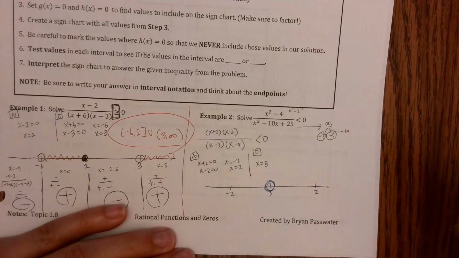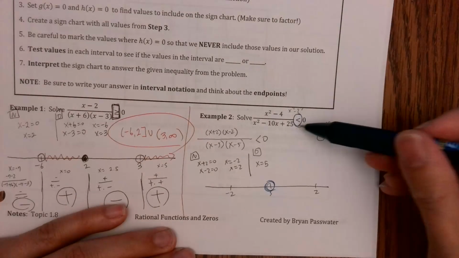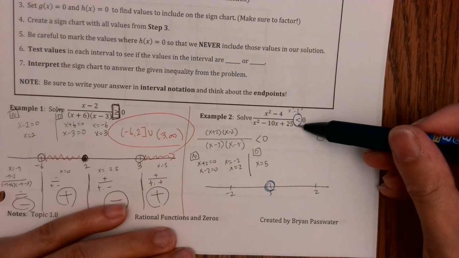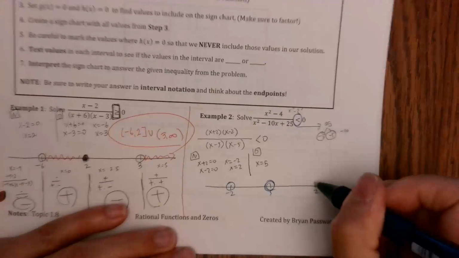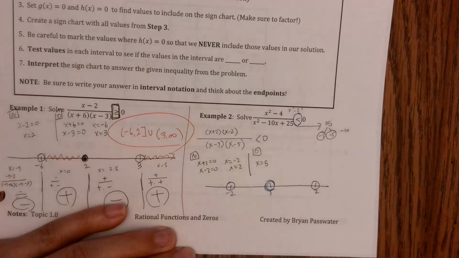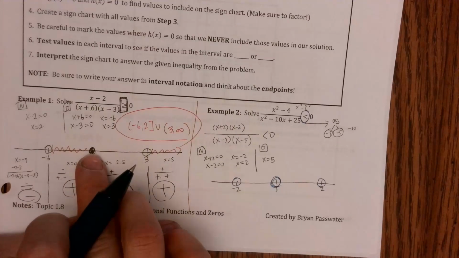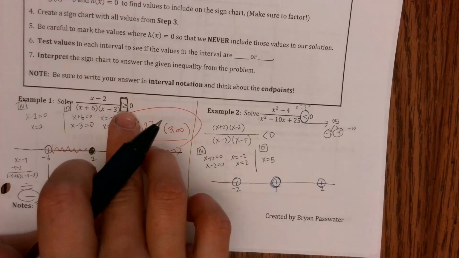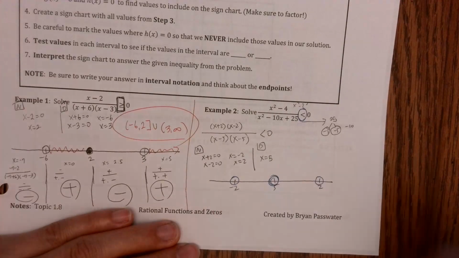What about the numerator, the top? Those are my zeros. Well, it depends on the question. Please look at your question. I want less than 0. So do I want to include zeros or no? No. So in this case, my zeros are going to be open circles as well. Remember how on the last one you close it up, because my problem says greater than or equal to? This one, you leave those open because it's strictly less than.